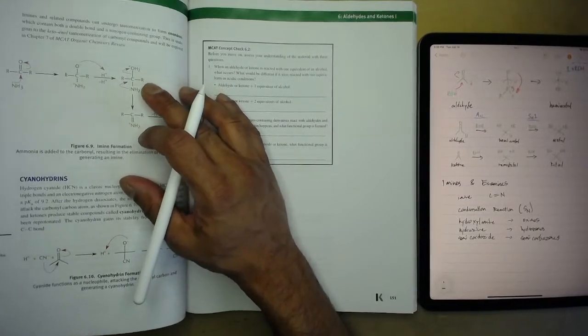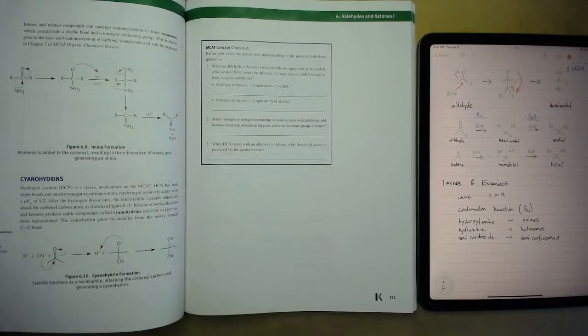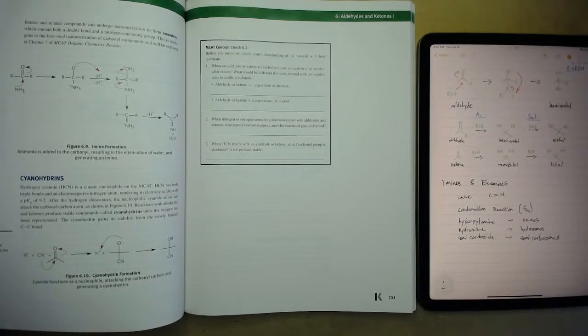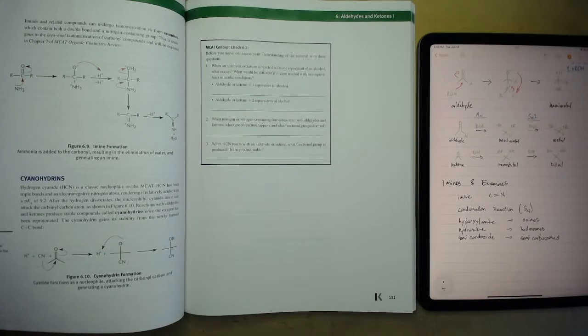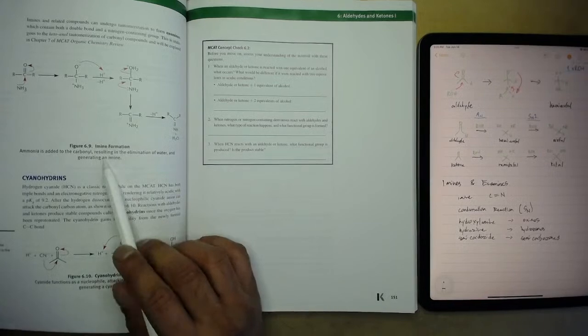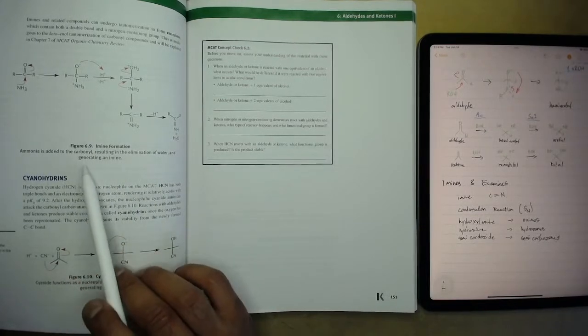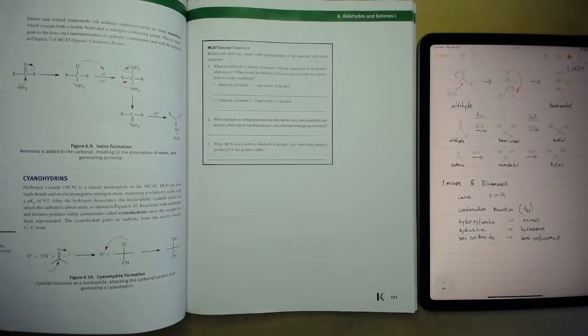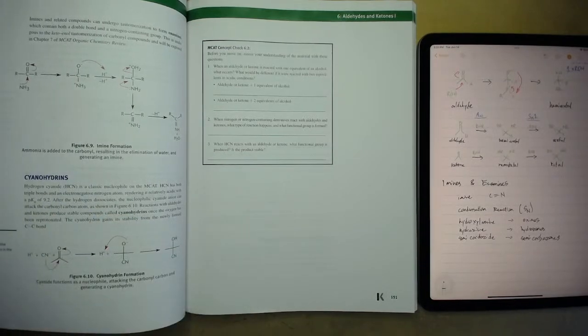Imines and related compounds can undergo tautomerization to form enamines, which contain both a double bond and a nitrogen-containing group. This is analogous to the keto-enol tautomerization of carbonyl compounds and will be explored in Chapter 7. In 6.9, imine formation, ammonia is added to the carbonyl, resulting in the elimination of water and generating an imine.